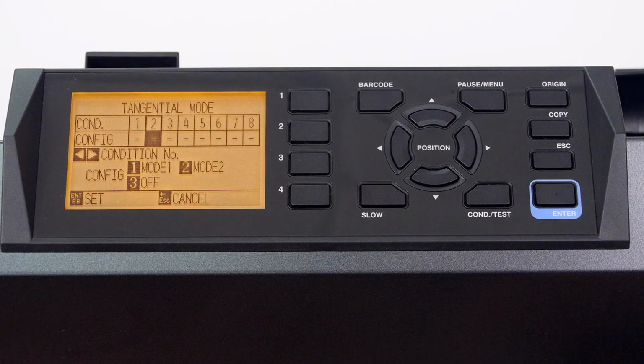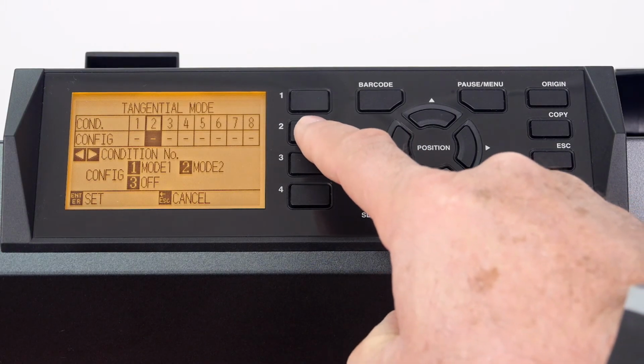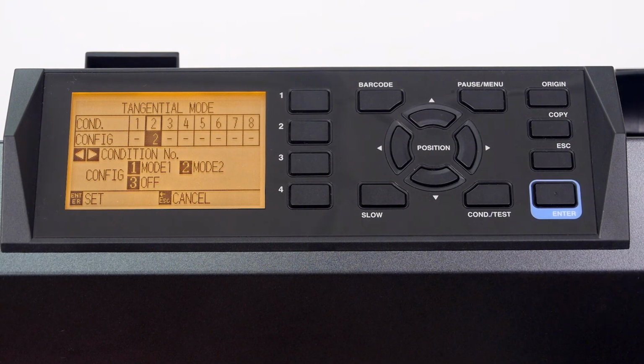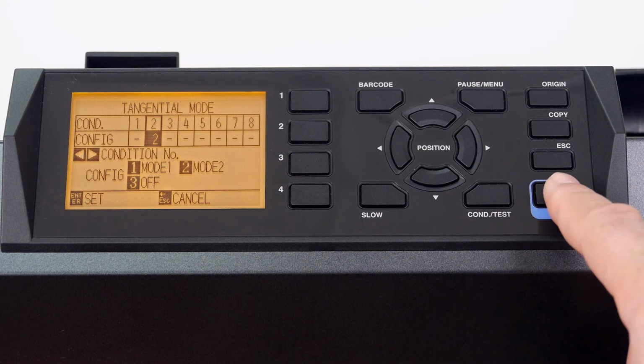For this demonstration, we will use Mode 2 because we are not cutting a thicker media, so we want it to lift up the blade to maneuver it at the corners, but don't necessarily need it to perform an overcut on each corner. Once that is set, we can press Enter to accept the change.